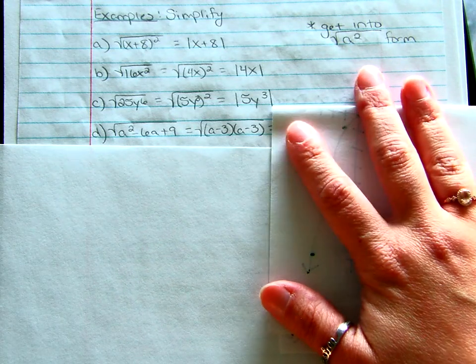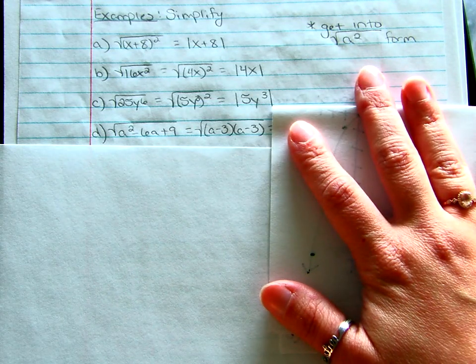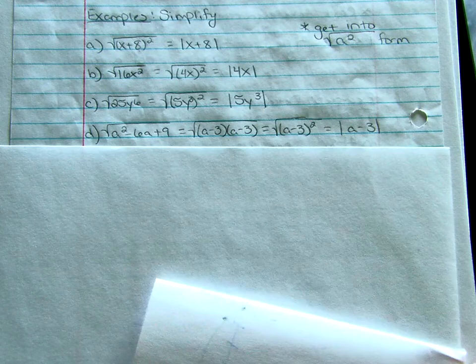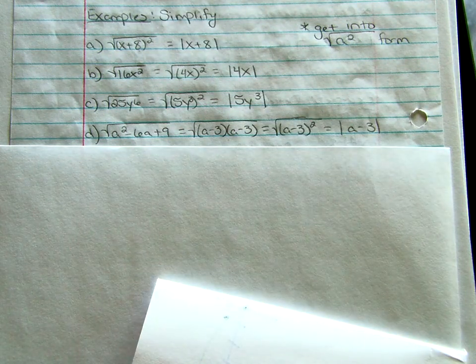But we can write that as a minus 3 quantity squared, and then that tells us that we have it written in that a squared format. So I'm going to take the absolute value of a minus 3. I put one additional note at the very bottom of my handwritten notes that it says, if the problem tells you to assume all positive values, then you don't have to actually consider the absolute values. I didn't encounter any of those.